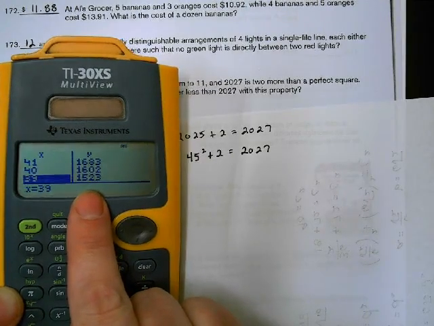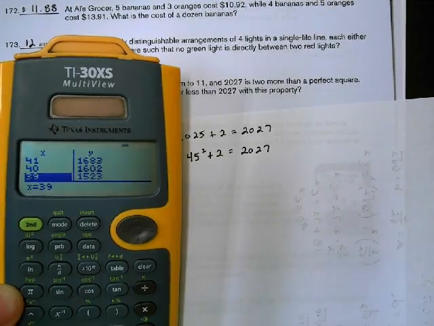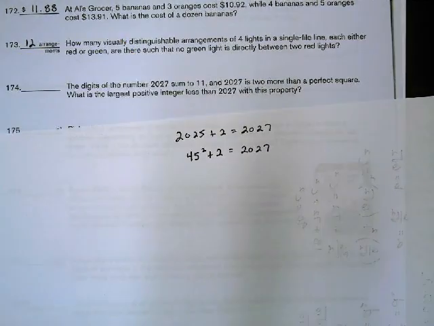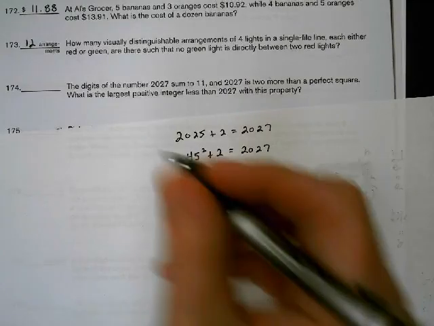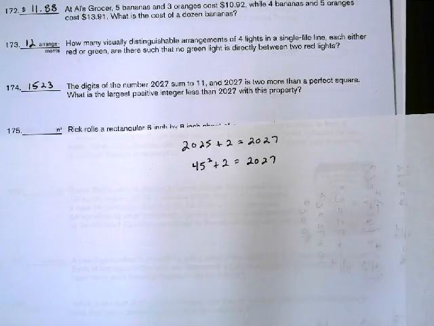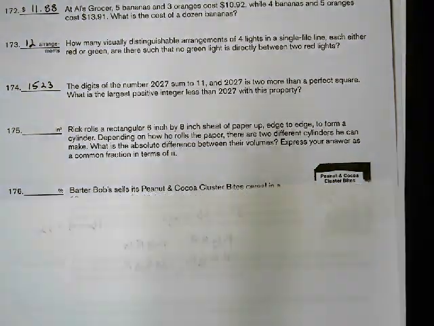Perfect problem for using your calculators. So our answer is 1523. Almost feels like cheating.